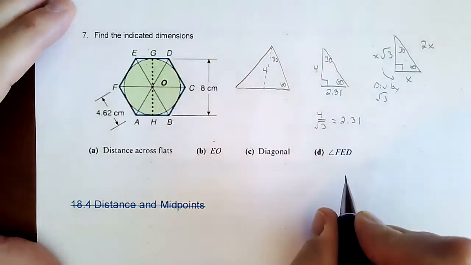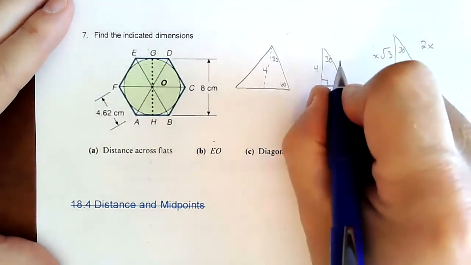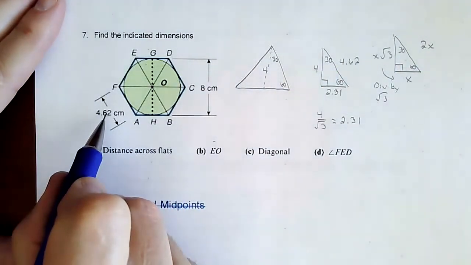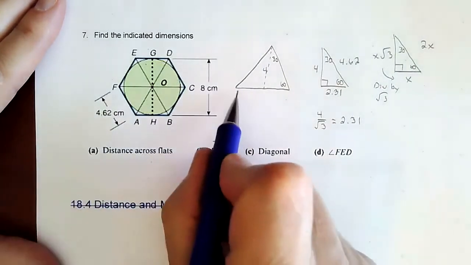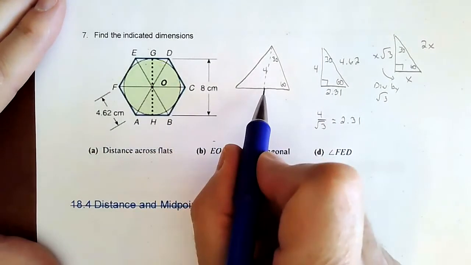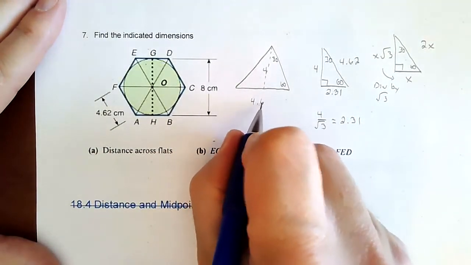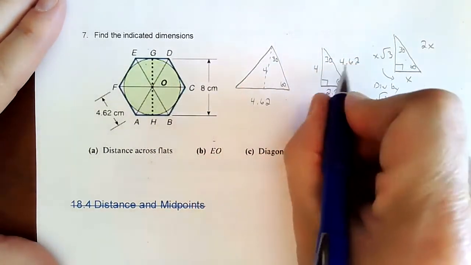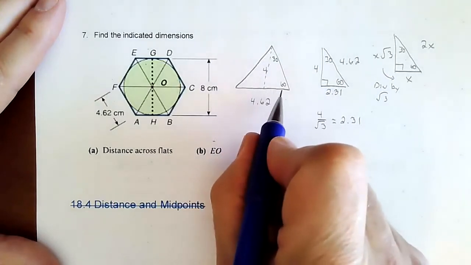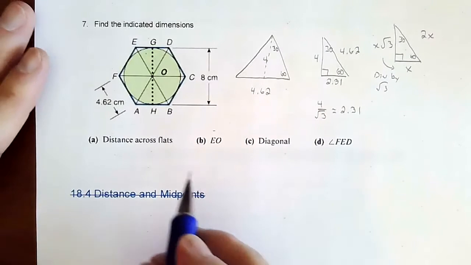And then the hypotenuse is twice that. If we double that, we get 4.62, which is the same length as this. Since this is a hexagon, all these triangles are equilaterals. So the total length across here is 4.62. These diagonals are all 4.62. The height is 4, and half of that is 2.31. So we should have everything we need to answer any questions they throw at us.